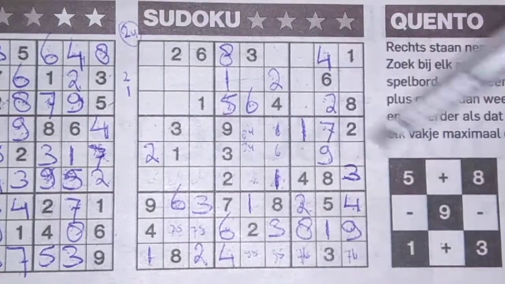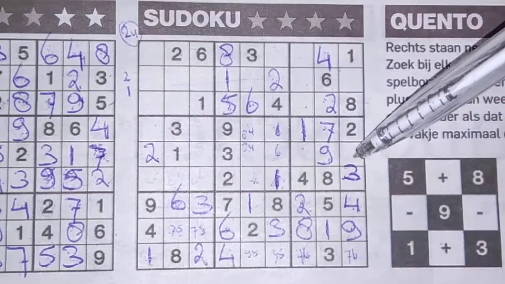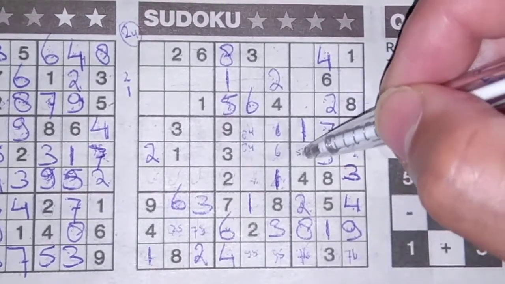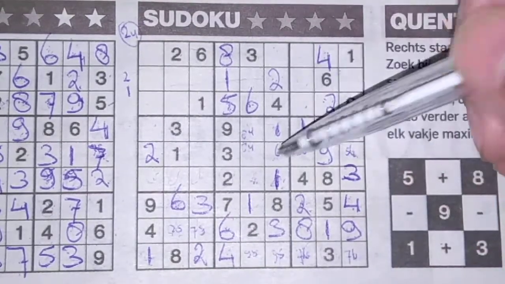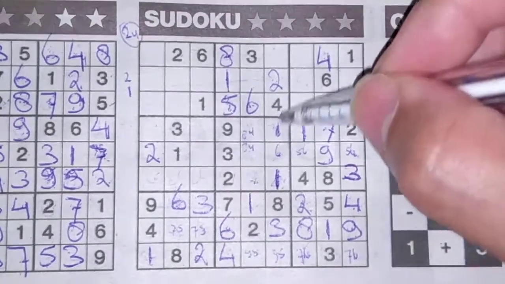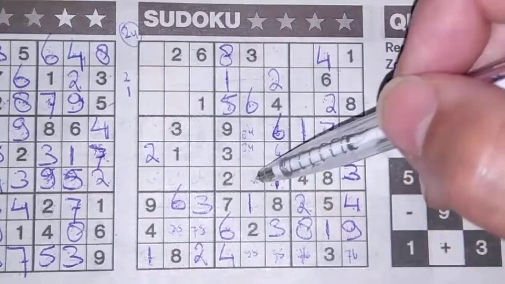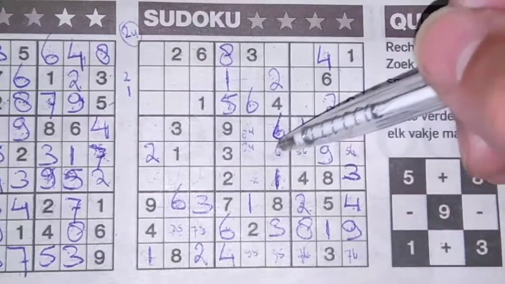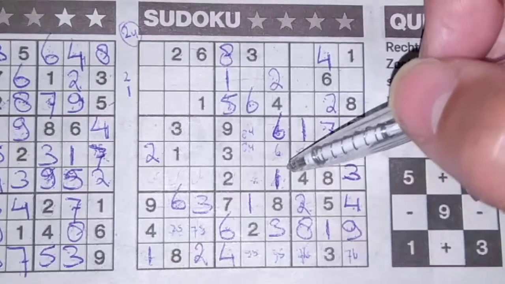2 numbers left, the 5 and the 6. 5 and a 6. So this box cannot be a 6 anymore. 1 box left for the 6 should be there. These 2 numbers should be the 5 and the 7.